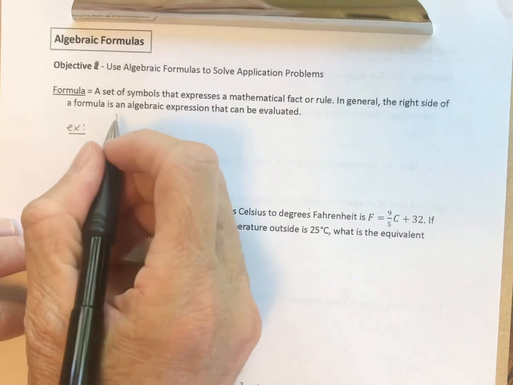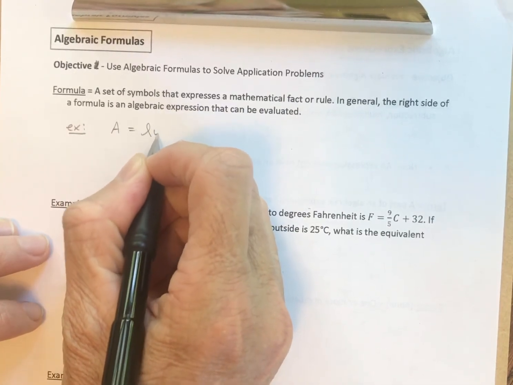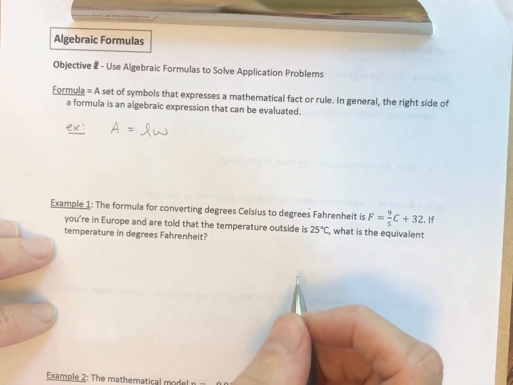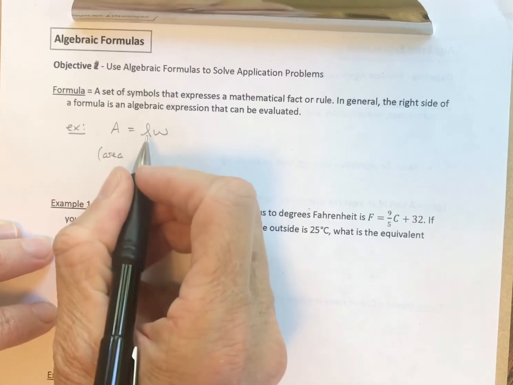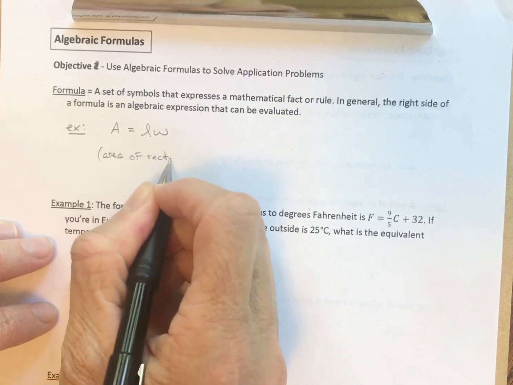Okay, how about this one? A equals L times W. Many of you will notice that this is the formula for the area of a rectangle. Area equals length times width.